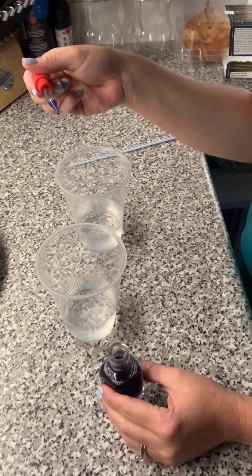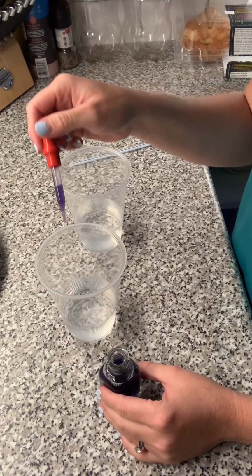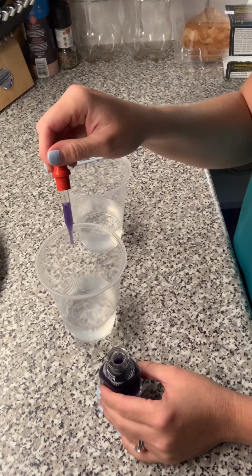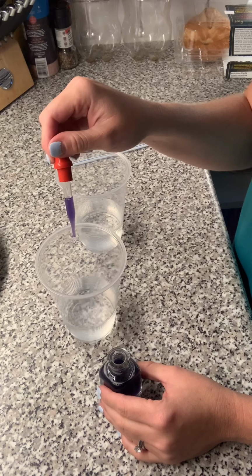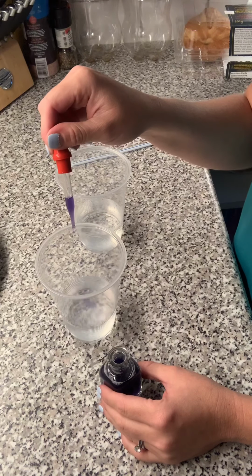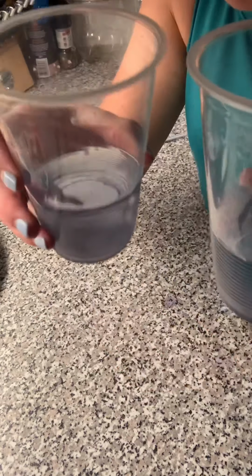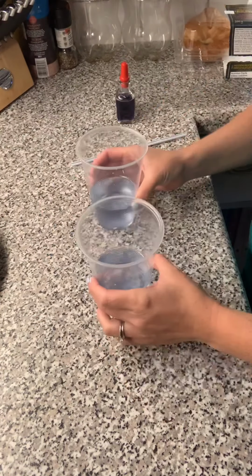So I'm gonna add a few drops of indicator to the tap water just so we can figure out a base pH for what this is. You can look at a pH scale. All right, so our natural pH is a little bit basic, it's a little bit blue.